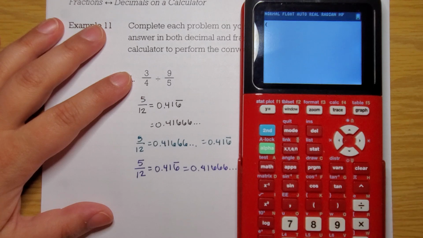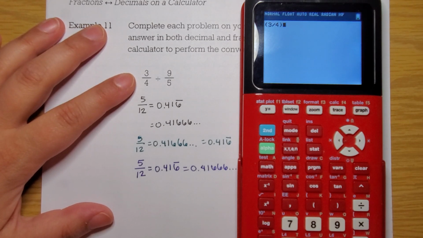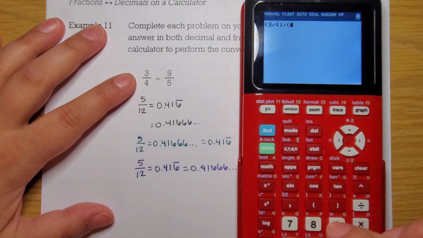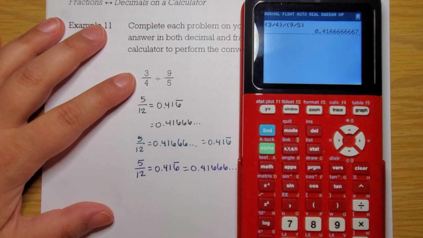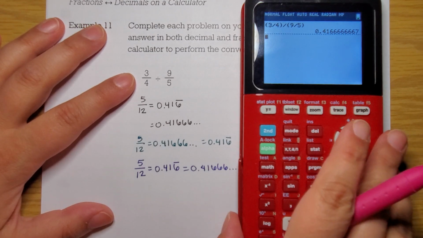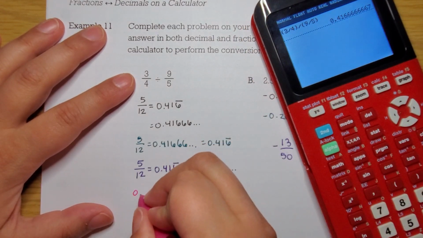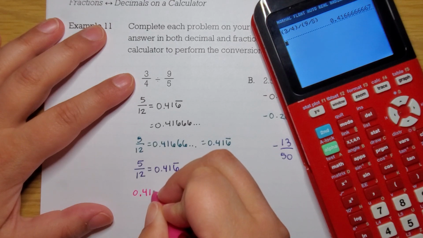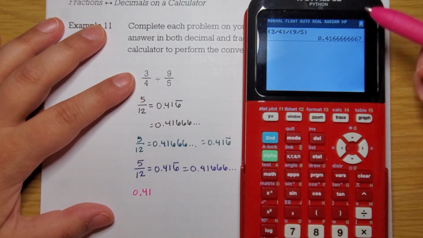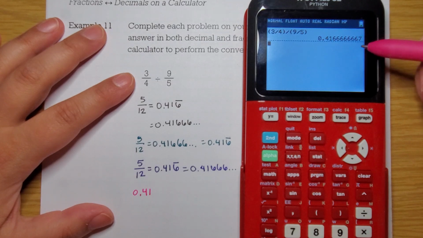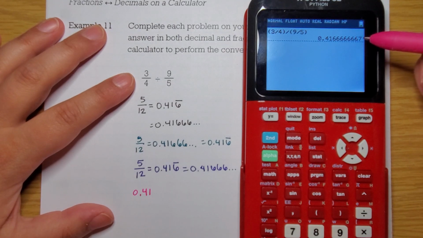So using the older way, I would put a parentheses and do 3 divided by 4 and close those parentheses for 3/4. Then I would do divided by, and then in parentheses 9 divided by 5 and close those up. And when I hit enter, it's going to give me the decimal format first. So I'm going to write down 0.41, and then this one has a bunch of repeating 6s, and it puts this 7 at the end because it's rounding.